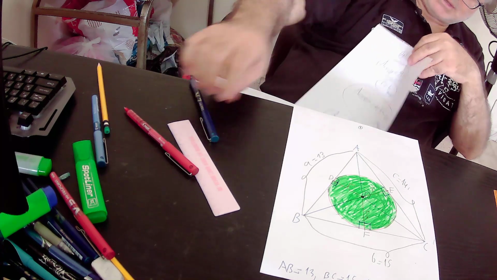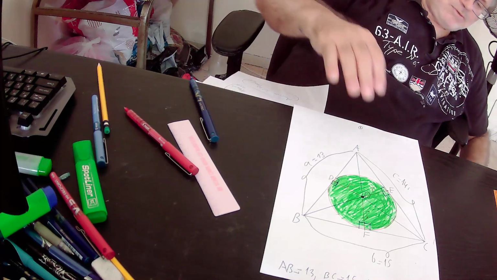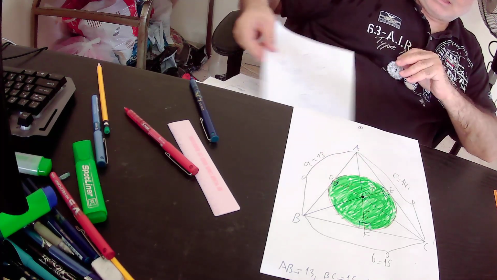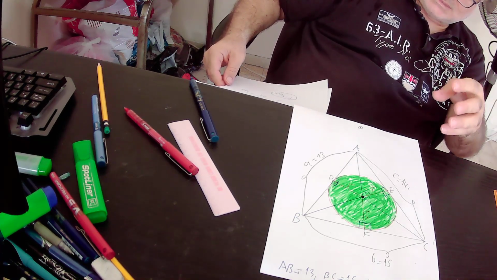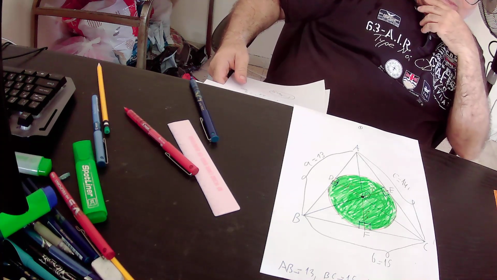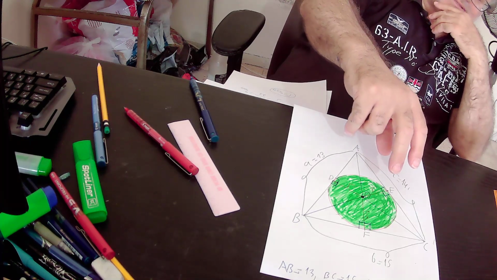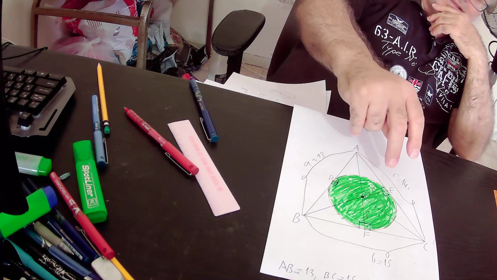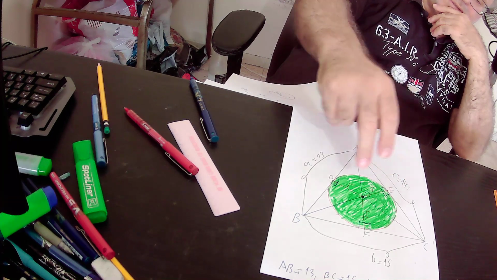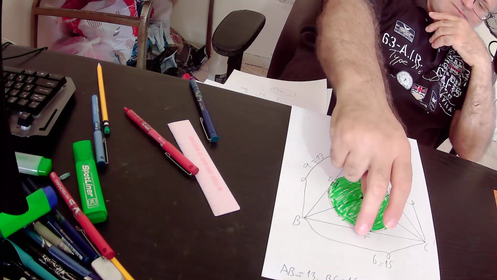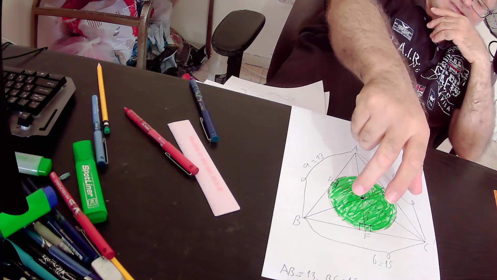Okay, so now I will summarize the lecture. Actually, we wanted to find out the area of this green circle, and this green circle is inscribed inside triangle ABC. That is to say, the 3 sides of triangle ABC are tangent to this circle. This is the first launch point, this is the second launch point, and this is the third launch point between tangent BC and the green circle.